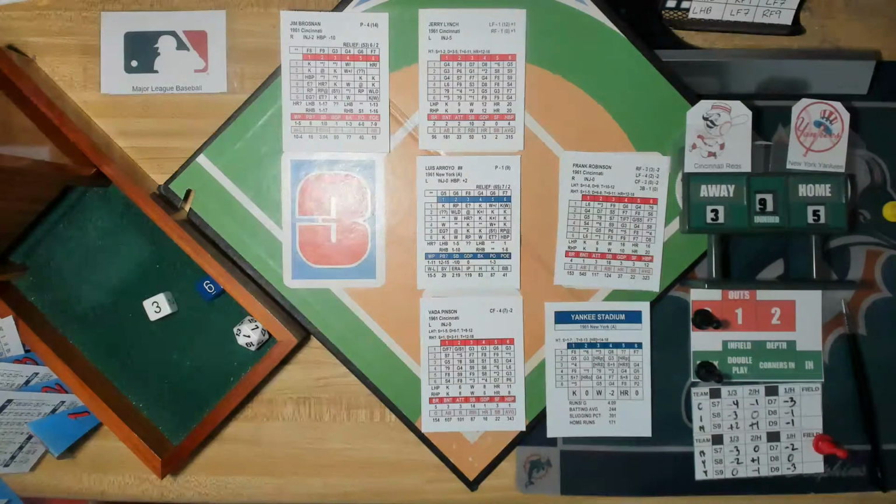For the Yankees, 5 runs on 12 hits and no errors. For the Reds, 3 runs on 7 hits and 2 errors. The winning pitcher, of course, is Whitey Ford. Jim O'Toole takes the loss, and Arroyo will get a save for the game. The Yankees go ahead and beat them here 5-3.